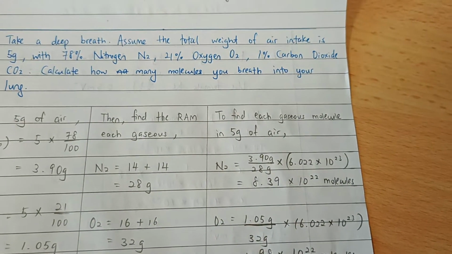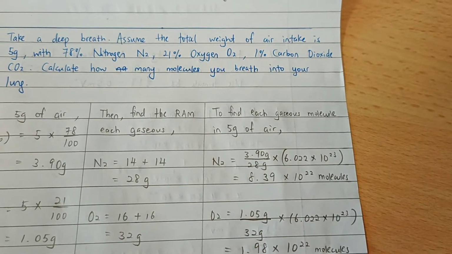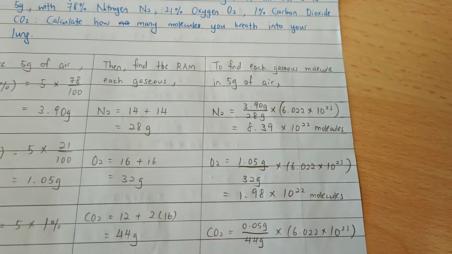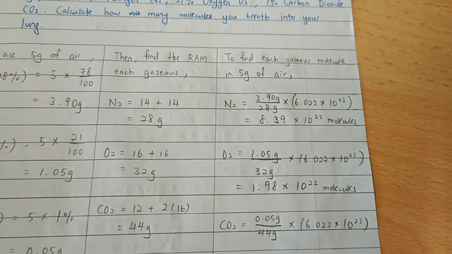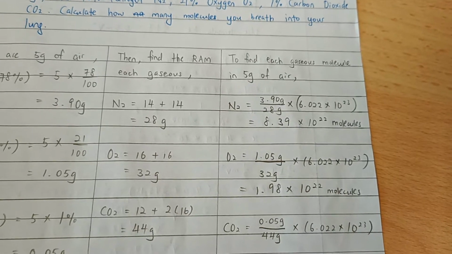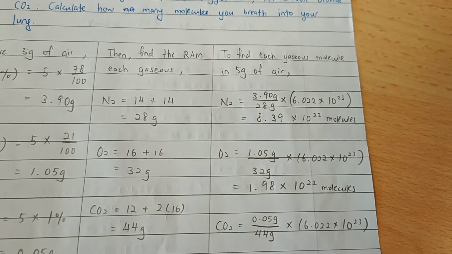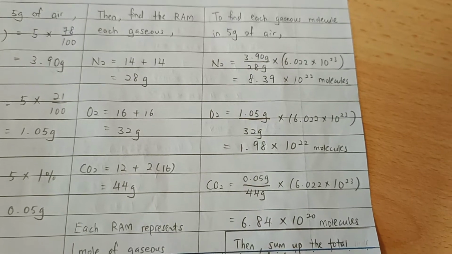And next, to find each gaseous molecule in 5 grams of air, we have to take the exact mass of each gas to find their molecules.